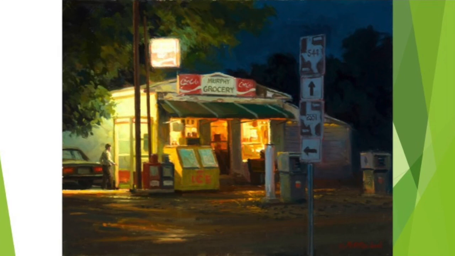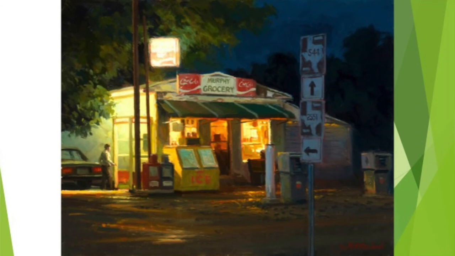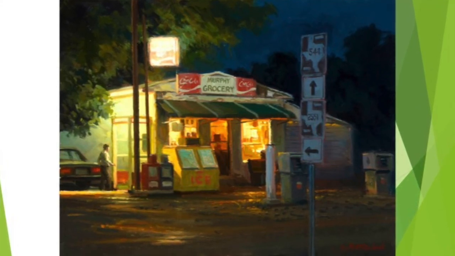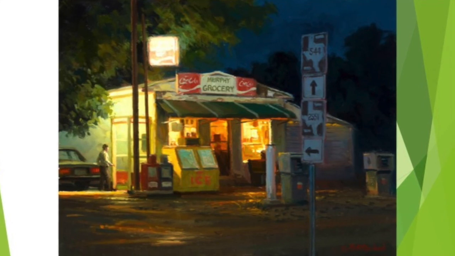Then there's a nighttime painting. This is by Potoshnik again. Potoshnik. I had the name of this written down. Murphy's Grocery, I think, is what he has on it.